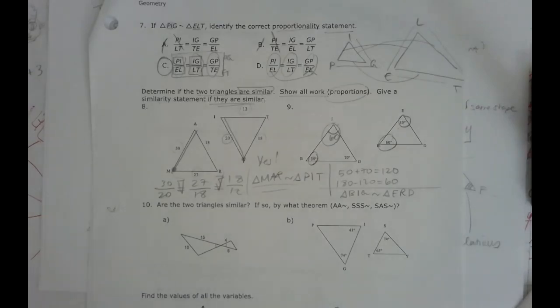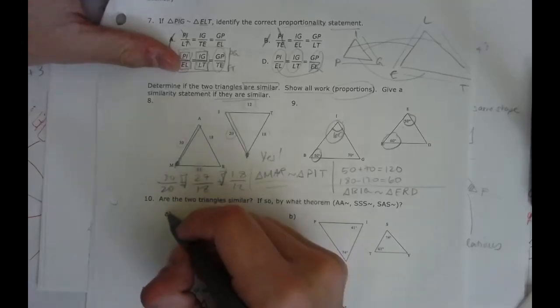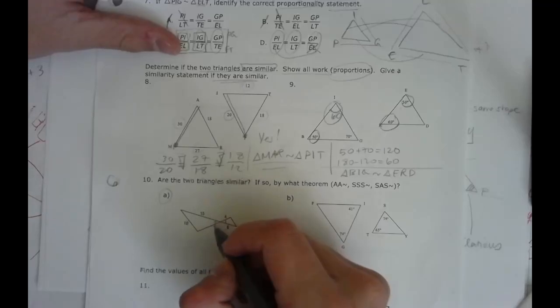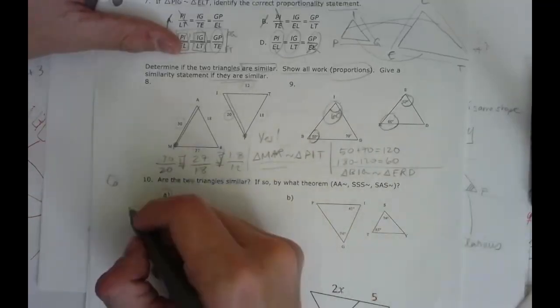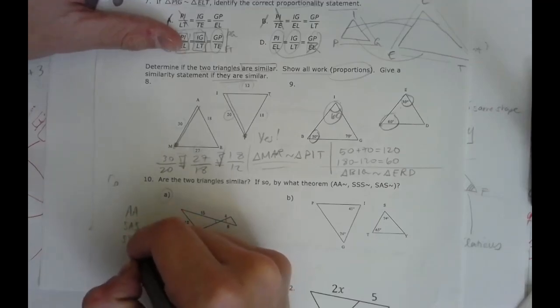So for the next one, in these sets of problems, we will name the actual theorem in use and try to justify it along the way. Now, this first one is a really tricky problem. So if you get this one wrong, do not feel bad. What we see here is there's only three ways to prove something similar: angle, angle, side, angle, side, and side, side, side.